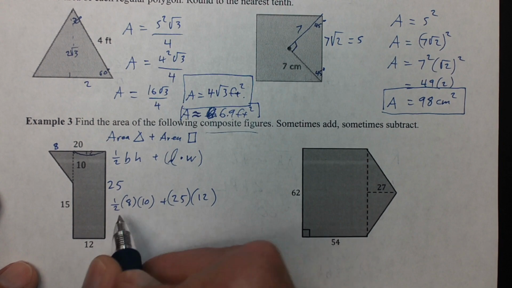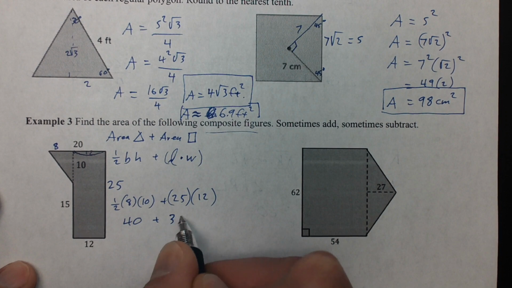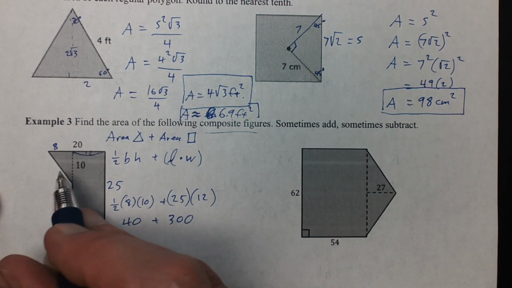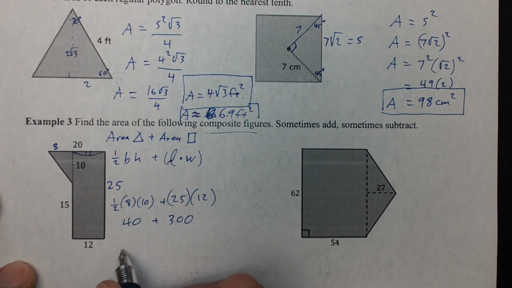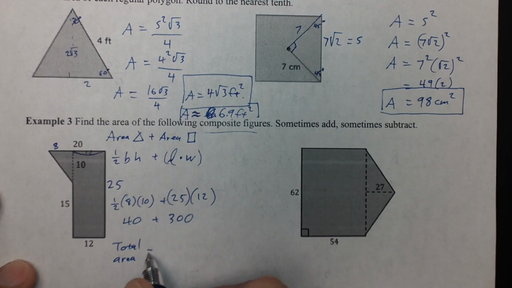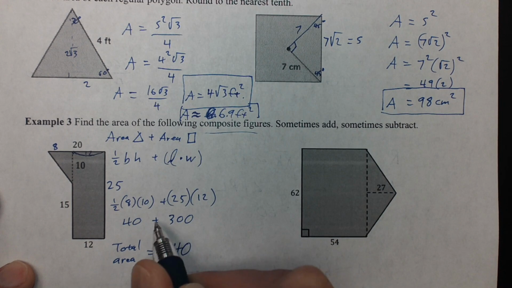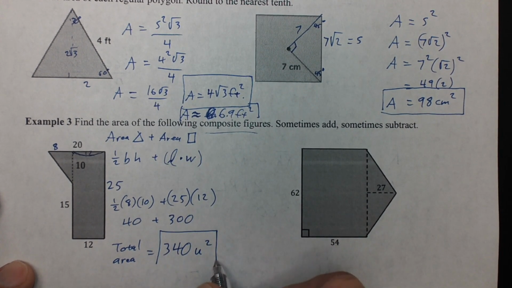1/2 of 8 times 10 is just 40, and 25 times 12 is 300. So the rectangle has a lot more area than this triangle, and that kind of makes sense because it's much bigger. So the total area is equal to the sum of that, which is 340, and none of these had units, so I'm just going to say 340 square units.